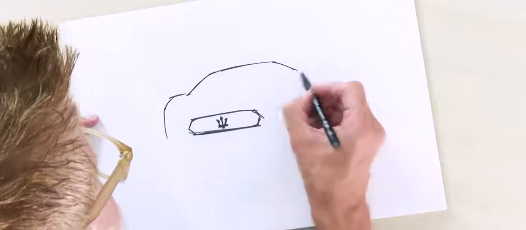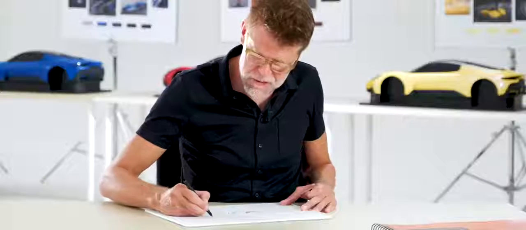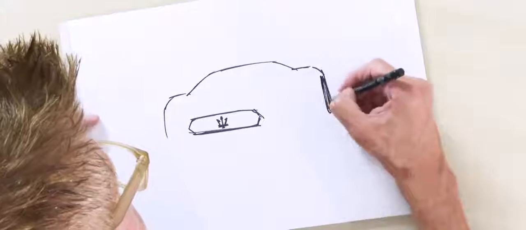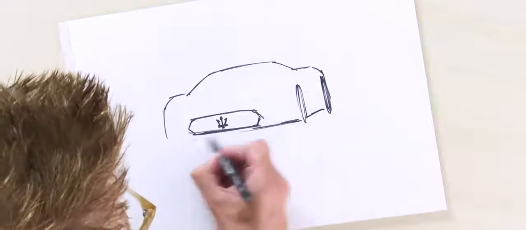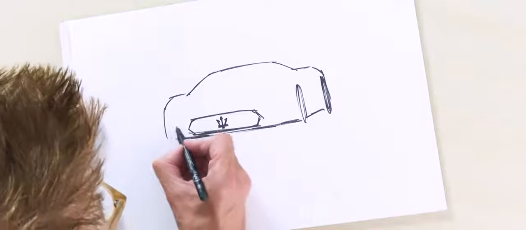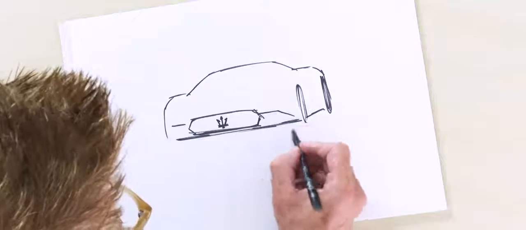The overall proportions, of course, are very much driven by the fact that we have a super sports car, so very low. The car is just a touch over 120 tall. That allows us to get a really nice cabin space. But I want to highlight a quick thing here on the front because, like the side, it's all about reducing noise, avoiding distraction. Because all I want you to take away is the beautiful proportion of the car and the Maserati Tridente and this frame.